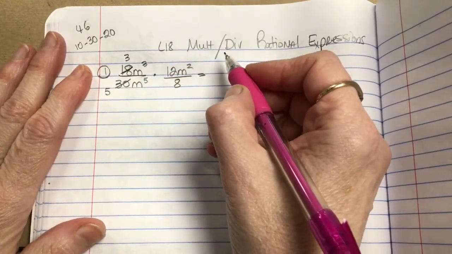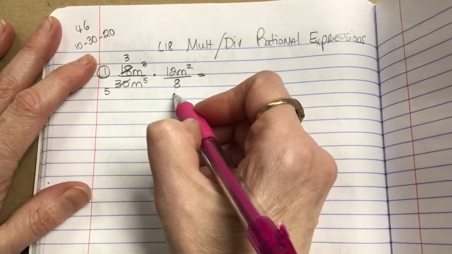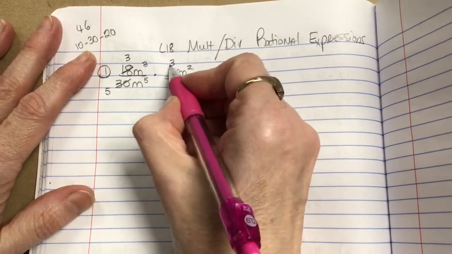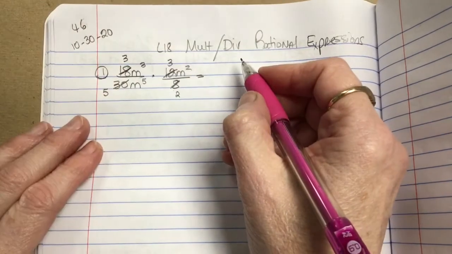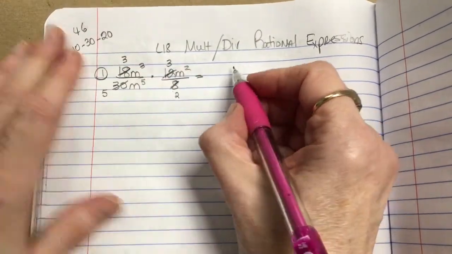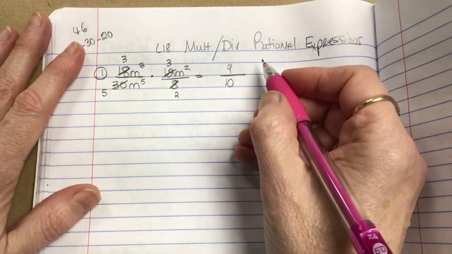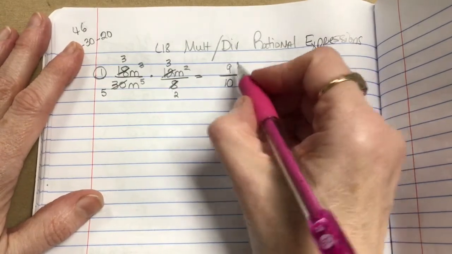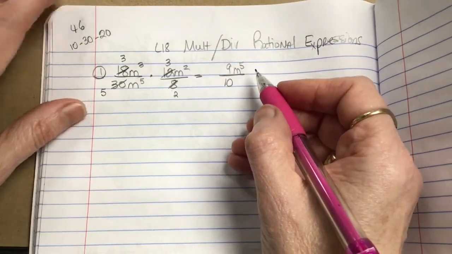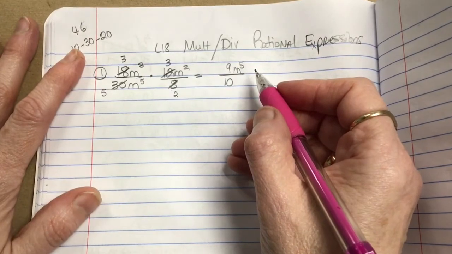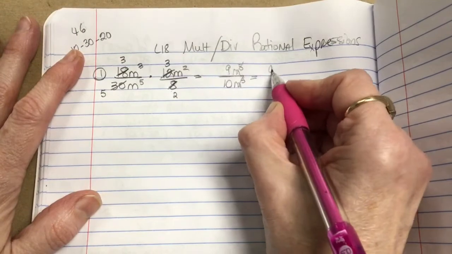Now I can't reduce this numerator and denominator, but I can go this way. 4 goes into 12 3 times, and 4 goes into 8 2 times. Nothing else reduces. I've got 3 times 3 over 5 times 2, which is 9/10. The GCF is 1. On top I have 5 m's, from our laws of exponents, and 5 on the bottom. So when I reduce it, I just end up with 9/10.